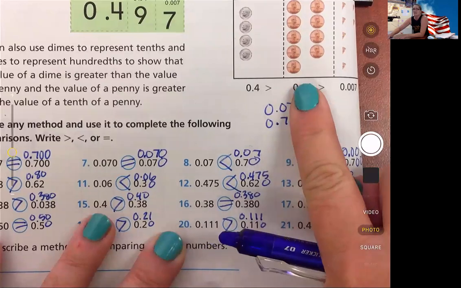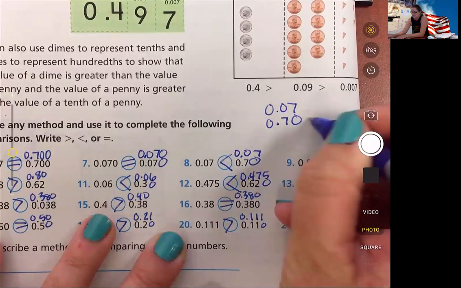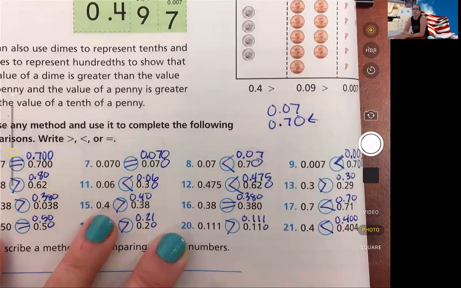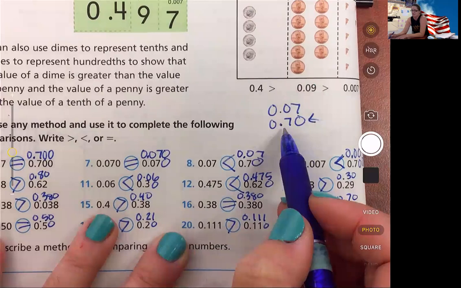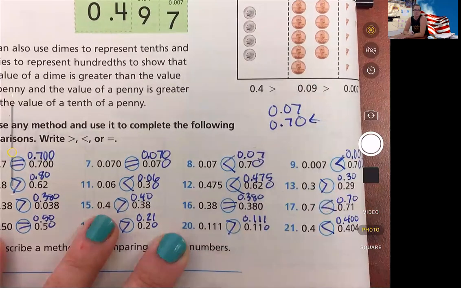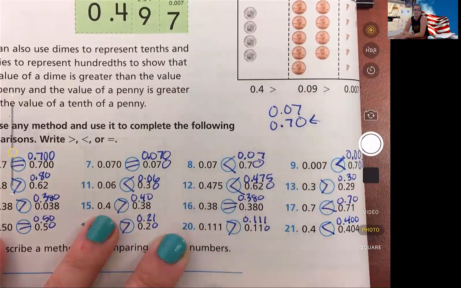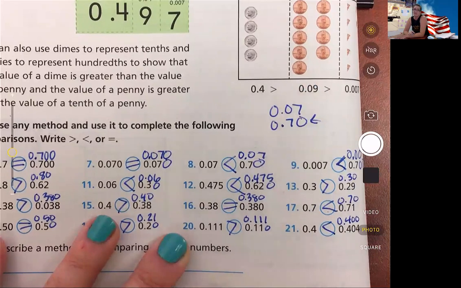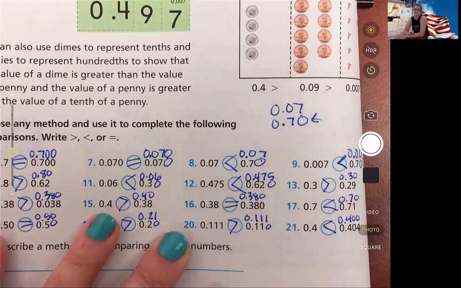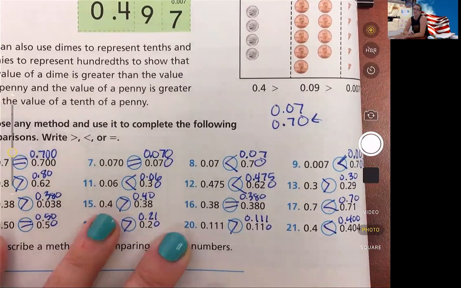I have a 7 on the bottom and a 0 on the top. That means that this is going to be my larger number. So think about this like money. This is 70 cents. That's only 7 cents. Would you rather have 70 cents or 7 cents? 70 cents. I might be able to possibly buy something for 70 cents. If I have 7 cents, I'm pretty much out of luck.